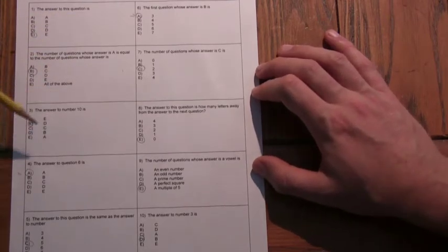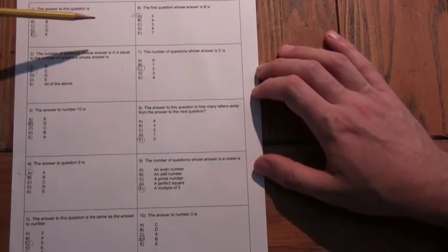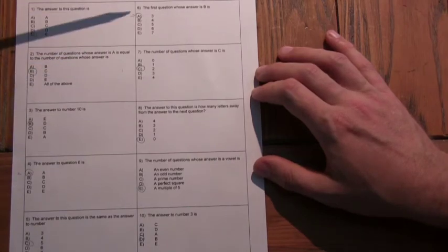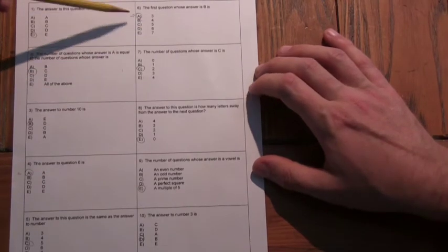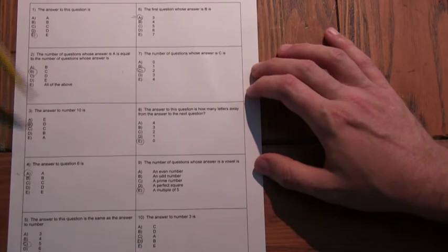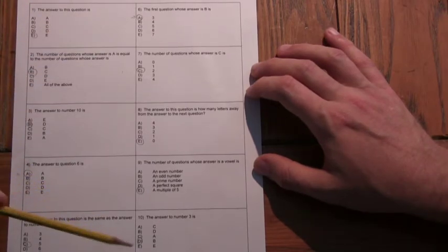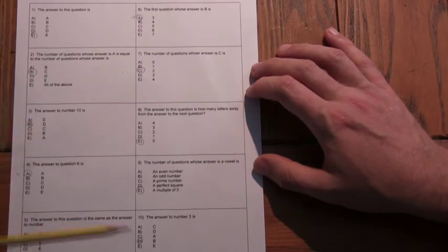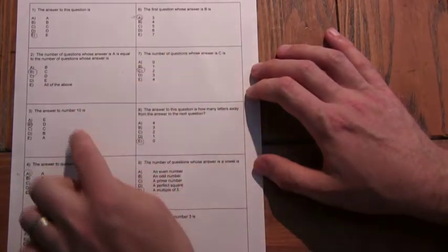Okay. And then I just chose A again. I said the first question whose answer is B. It's 3. His answer is B is 3. Okay. So 3 is B. So 10 is D. And that ends up working. Okay. Oh, okay. Nice. So that makes a little loop. Yeah. It goes from 4 to 6 to 3 to 10.